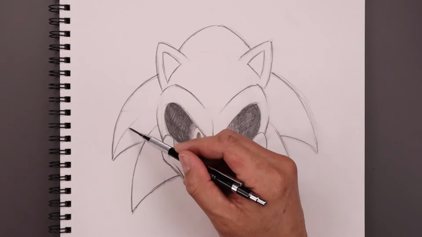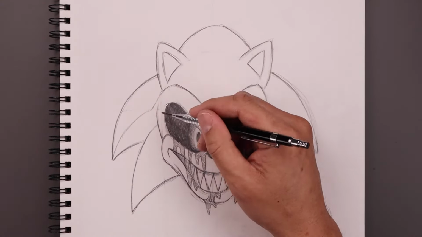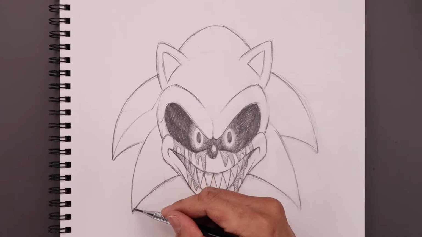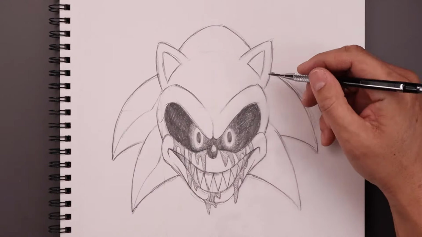Now we want to add some shadows across the bottom of the spikes. So we're going to start with the outside edge. Just blending that out. Going along the side of the eye. Do the same thing along the bottom spike. Just blend that out. Do the same thing on the right.